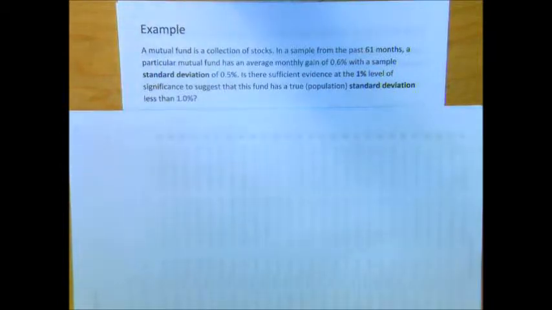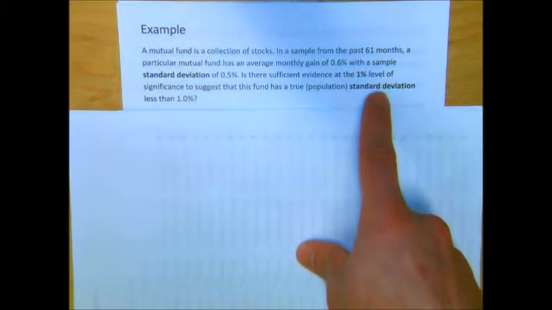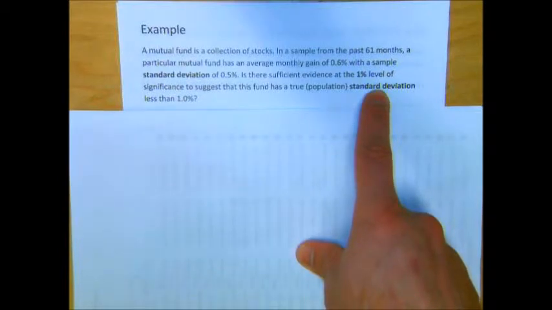Let's do another example. A mutual fund is a collection of stocks. In a sample from the past 61 months, a particular mutual fund has an average monthly gain of 0.6% with a sample standard deviation of 0.5%. Is there sufficient evidence at the 1% level of significance to suggest that this fund has a true population standard deviation less than 1%?